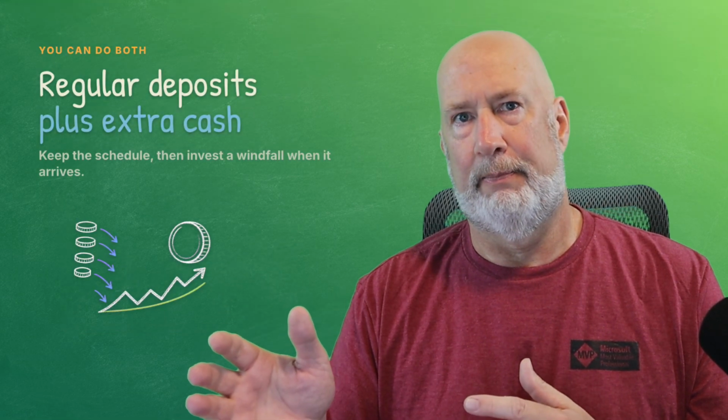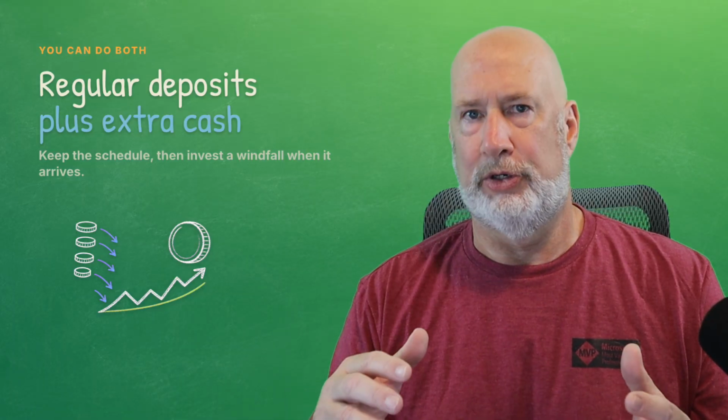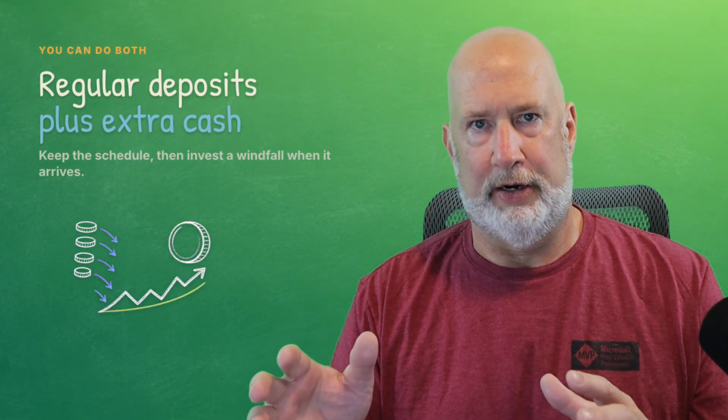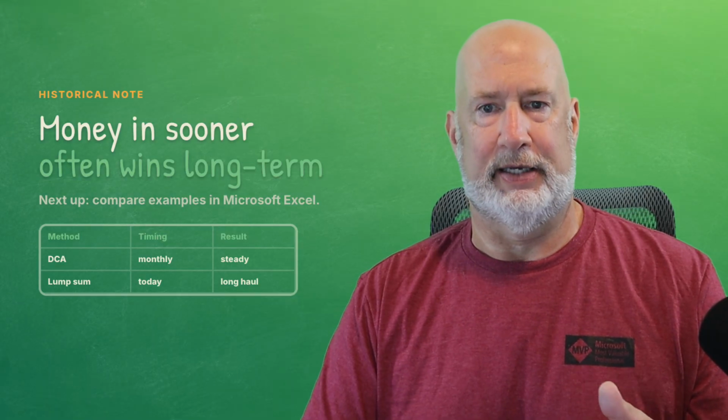You can actually do both. Maybe you're doing periodic payments to your retirement account, and then when you do get some extra money, you just put it into the market all at one time. Historically, putting money in as soon as you get it gives you better gains over the long haul in the market. But let's look at a couple different examples right now using Microsoft Excel.